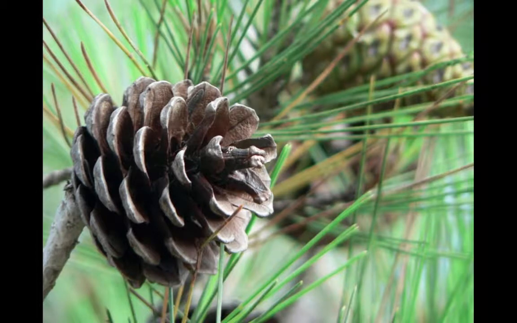So here's a cone, and if you look carefully, you can see that there is a seed attached right here. So the seeds are just laying on the very surface of the cone. They're not protected by a fruit. They're just laying there. And some cones are very specialized. They're closed for years until fire goes through a forest, and then the cones open up and the seeds are able to germinate.